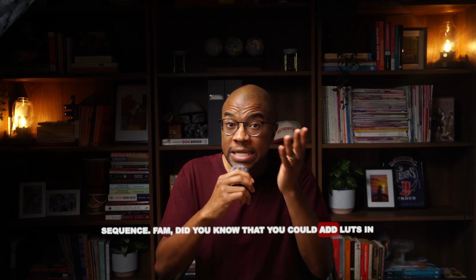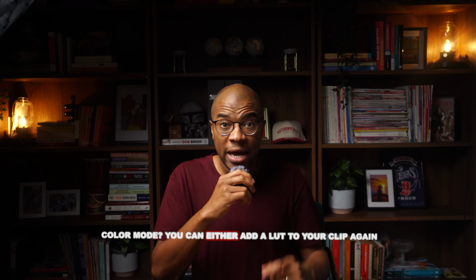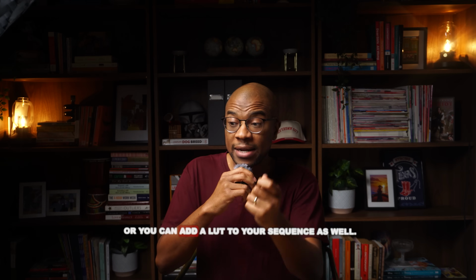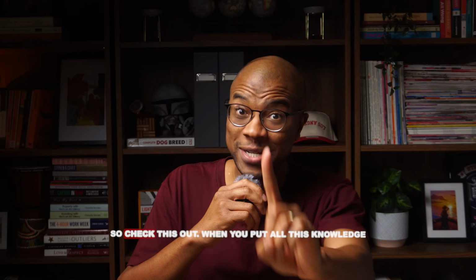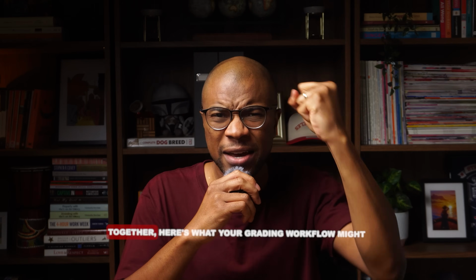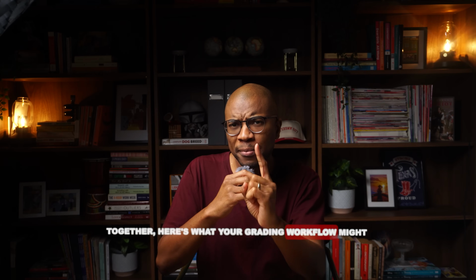Fam, did you know that you could add LUTs in color mode? You can either add a LUT to your clip again, or you can add a LUT to your sequence as well. So check this out, when you put all this knowledge together, here's what your grading workflow might actually look like.